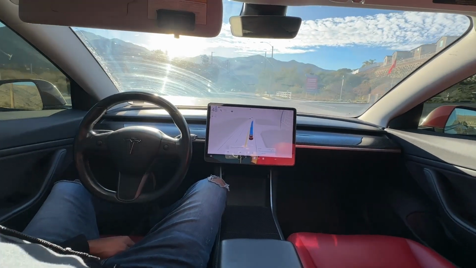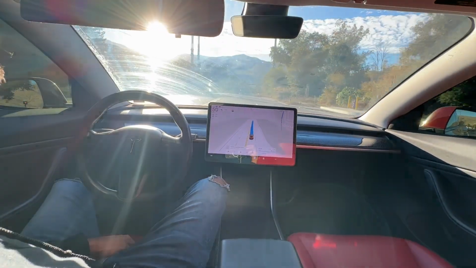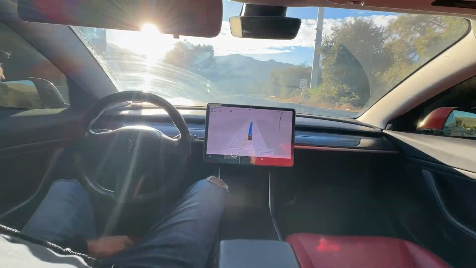So going 48. I'm actually surprised. Typically on this road it goes much slower. Speed limit is 40. We're going 50. Keep that.